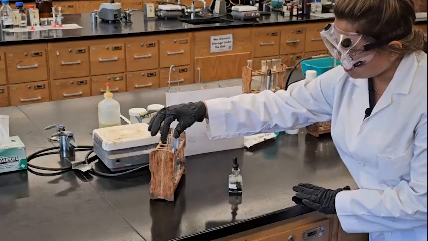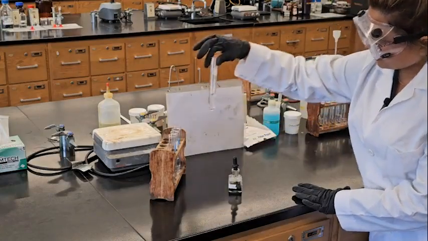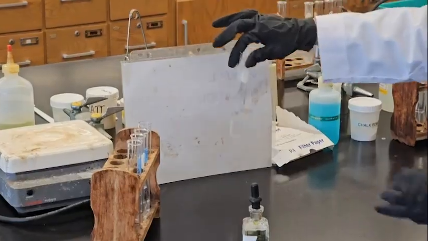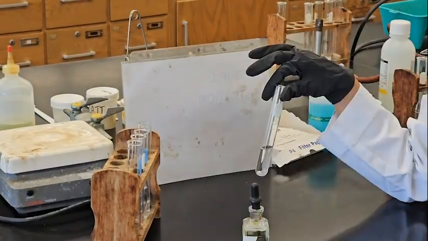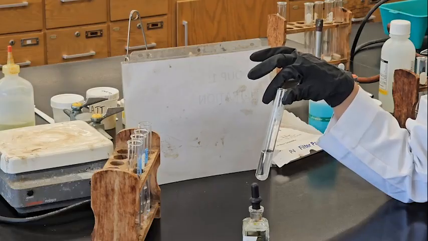We have sulfur, phosphorus, carbon, iron, and magnesium. Sulfur, check. It's totally clear, right? Now we are going to use 2 indicators for the pH test. One is universal and another one is phenolphthalein.